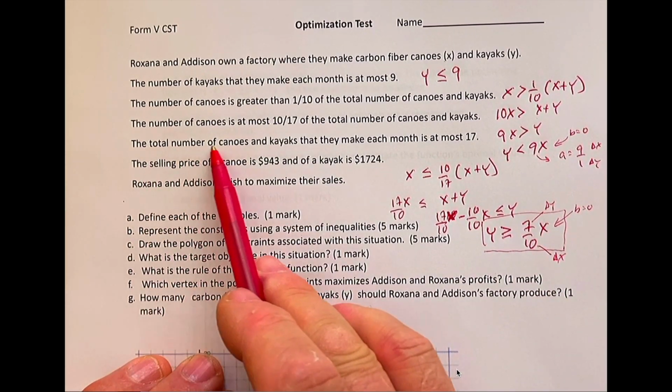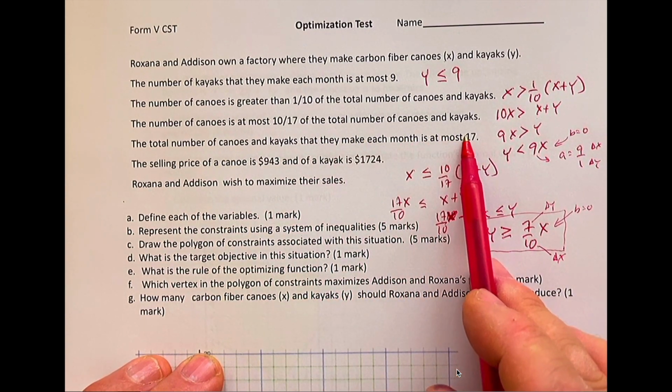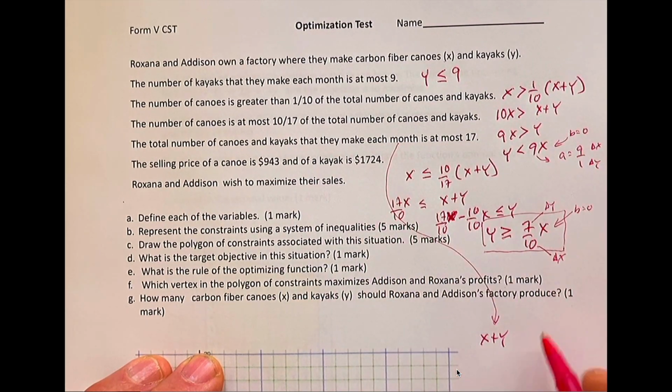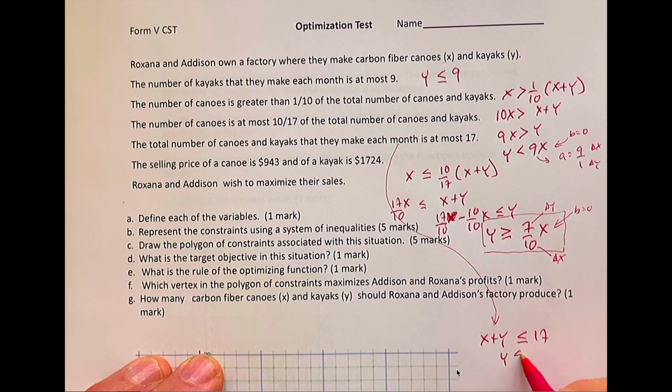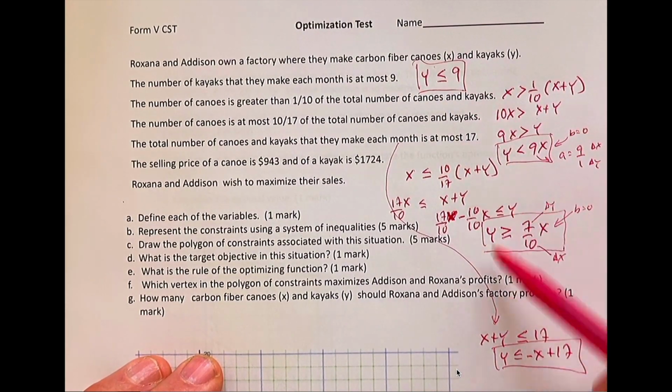The total number of canoes and kayaks that they make each month is at most 17. Total number, that's x plus y, each month is at most 17, so it's going to be less than or equal to 17. Y is less than or equal to, I'm going to subtract x from both sides, negative x plus 17. I need to graph these four inequalities.